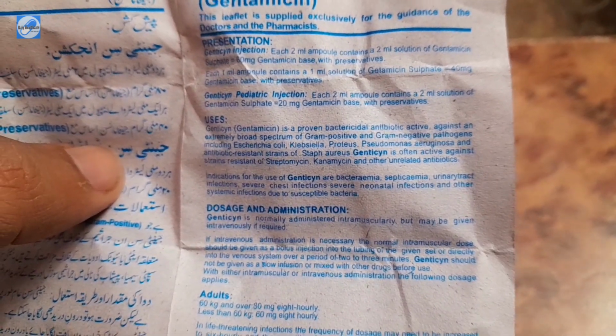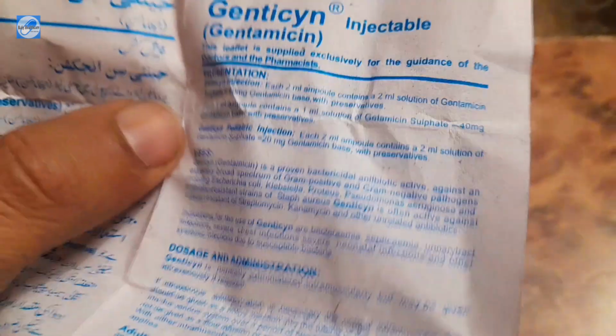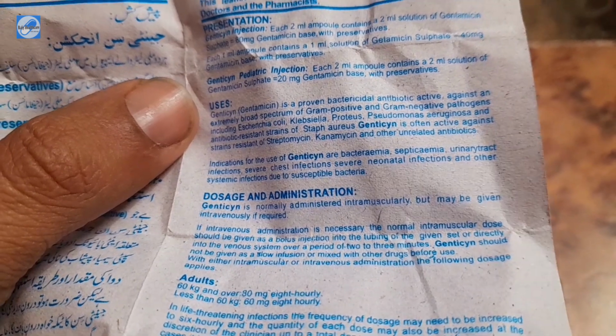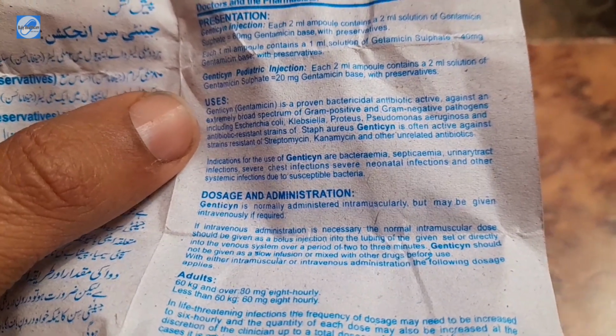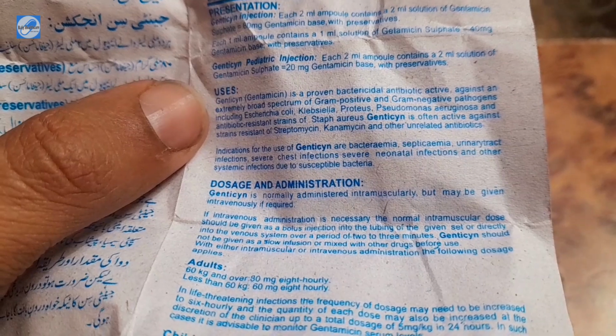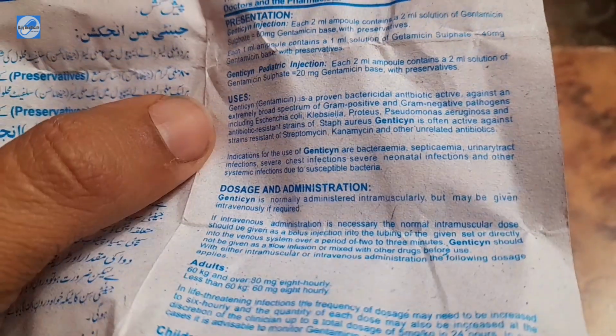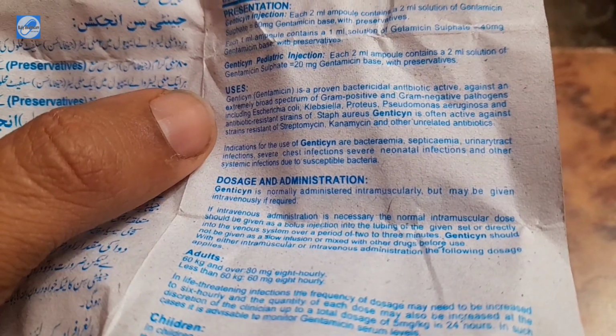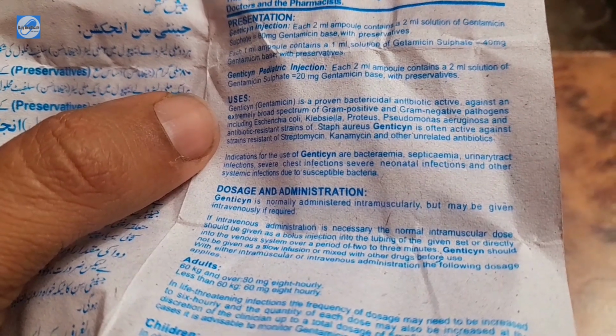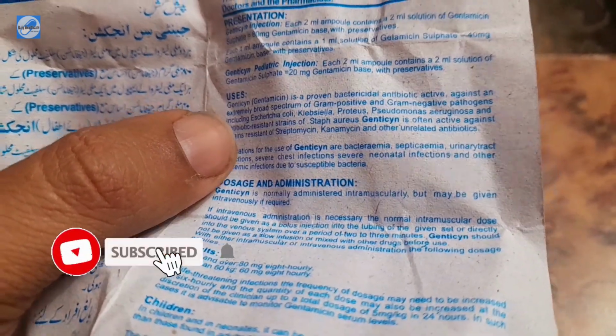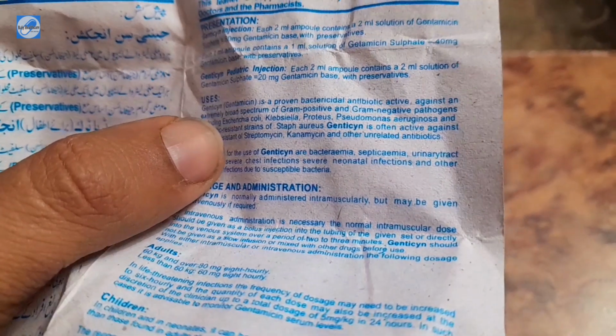Means it is effective against gram-positive and gram-negative pathogens both, including Escherichia coli, Klebsiella, Proteus, Pseudomonas aeruginosa, and antibiotic-resistant strains of Staphylococcus aureus. Genticyn is often active against strains resistant to streptomycin, kanamycin, and other unrelated antibiotics. Means it is effective against those strains of bacteria that are resistant to streptomycin, kanamycin, and other antibiotics.